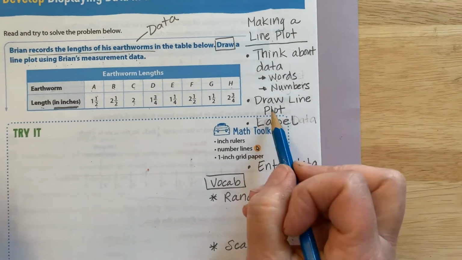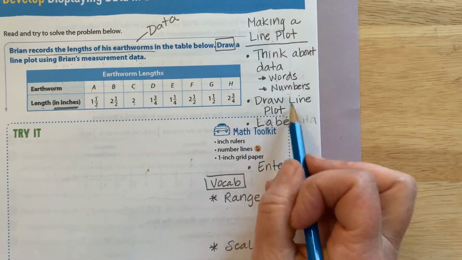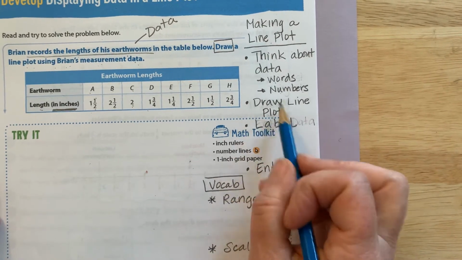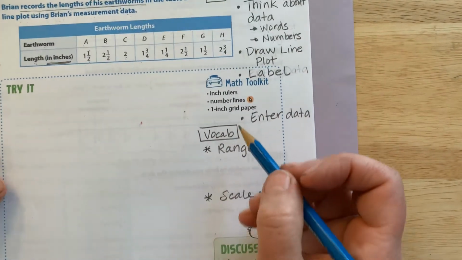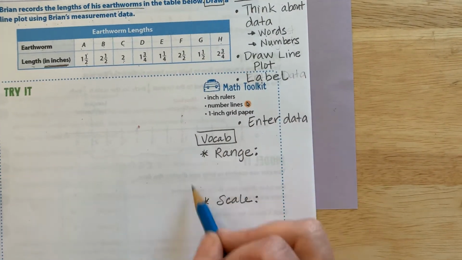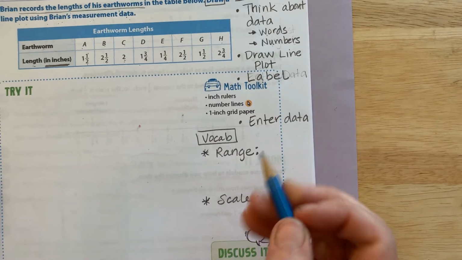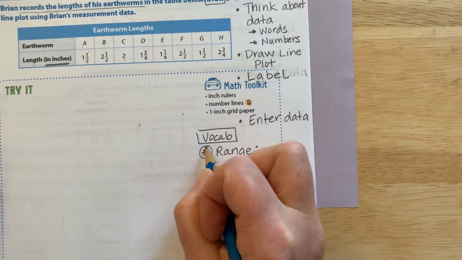Okay, now the next thing we would have to do is draw the line plot. And in order to draw a line plot, we need to know a few things. These are two words that they're going to use in the lesson, and I want to make sure you understand what they mean. They're going to use the word range.